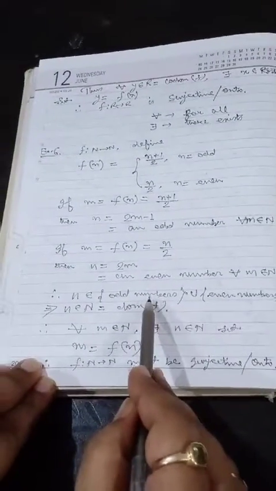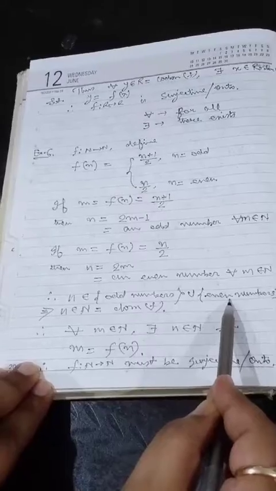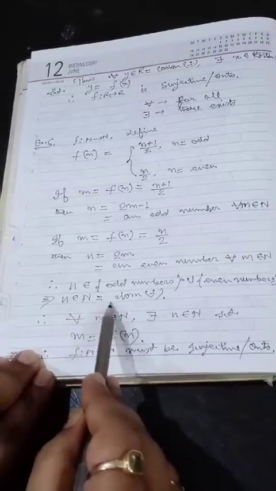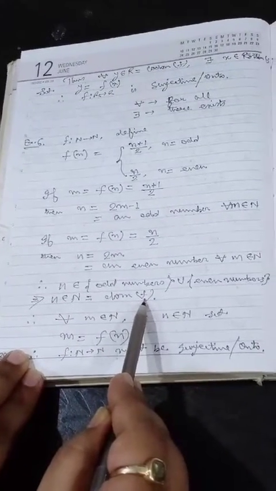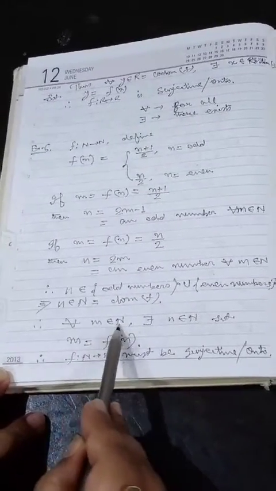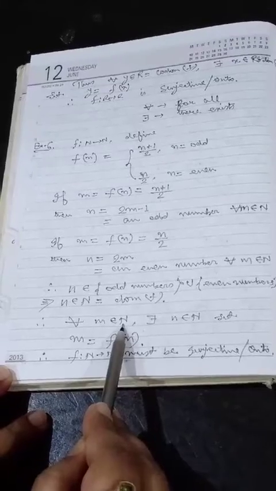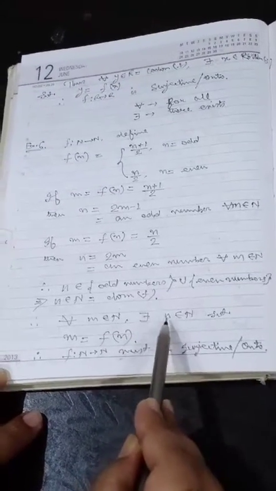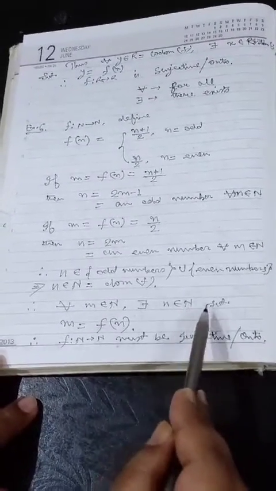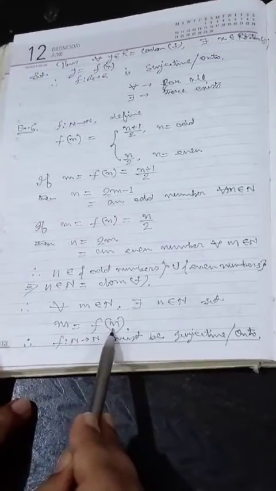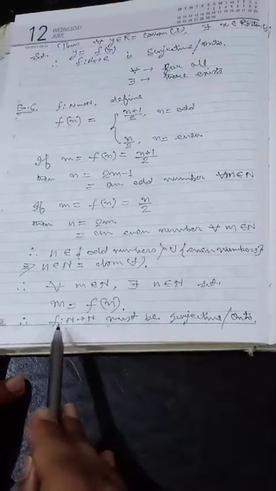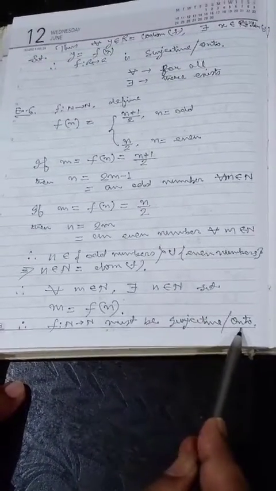So if we unite the set of all the odd numbers and the set of all the even numbers, then we obtain the set of natural numbers. And this set of natural numbers is obviously the domain of the function f. So what is this calculation showing? That for all m belonging to capital N as the codomain of the function, there exists n belonging to capital N, which is the domain of the function, such that m is equal to f(n). So this statement holds in the case of this example. That's why the function f from N to N must be surjective or onto.